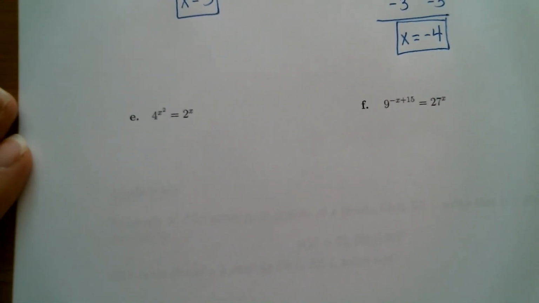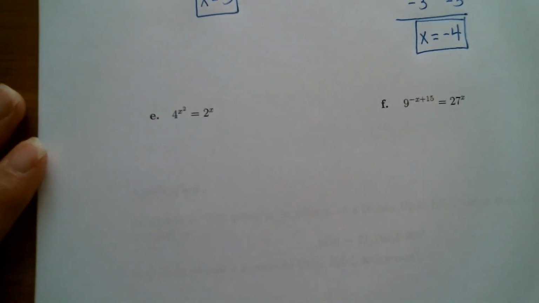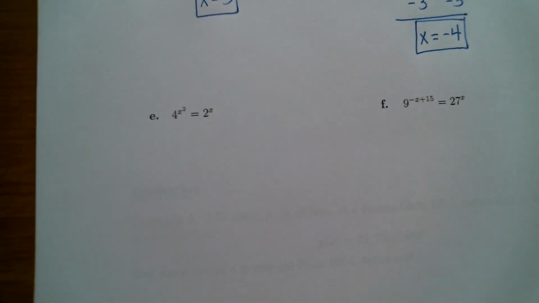All right, part E. 4 raised to the x squared power is equal to 2 to the x. Again, you want to try to make the bases the same. On the left, the base is 4. On the right, the base is 2. And remember I told you most of the time it's easier to change that bigger number into the smaller number. So let's do this.